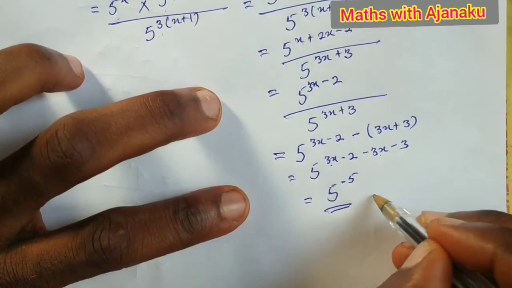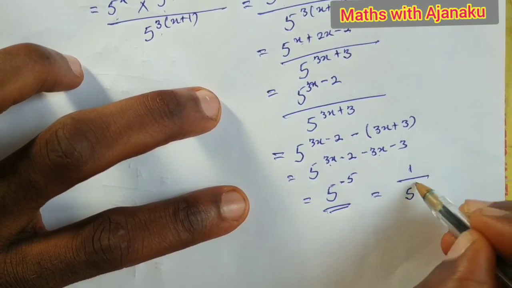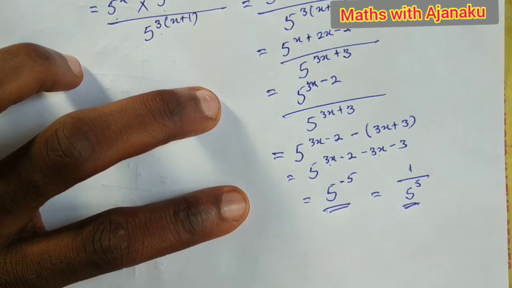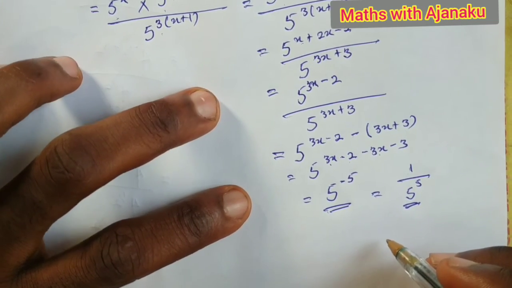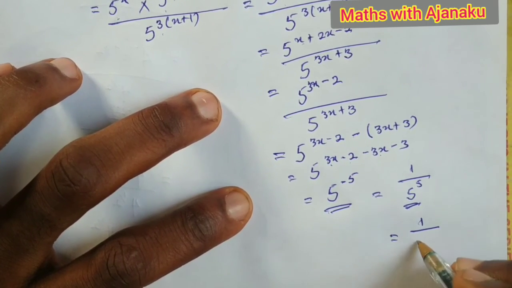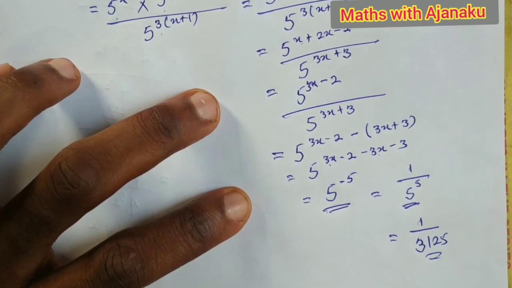Or you can go further to reduce it as 1 all over 5 raised to power 5. It's not necessary to simplify 5 raised to power 5 if it's not requested. But if you still want to do that, that is going to give 1 over 3,125. So that will be that.